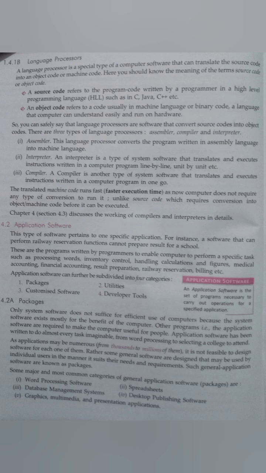Then second category is language processor. We also further classify language processor into assembler, compiler, and the interpreter, which is different for different languages. Like C language has different set of processors than the Java language.